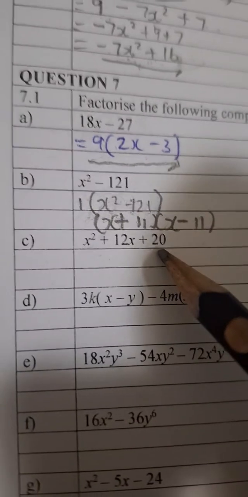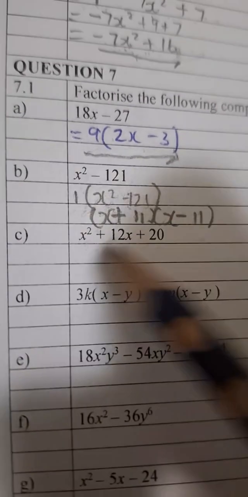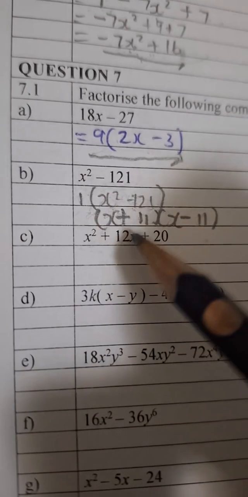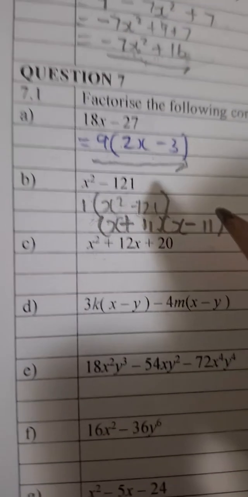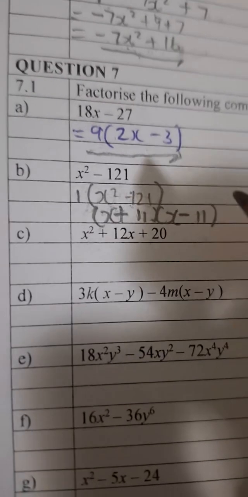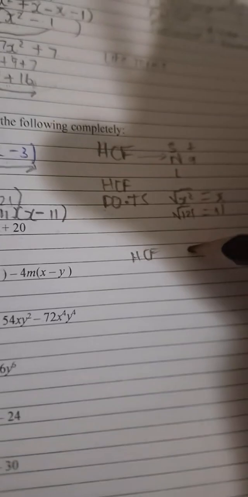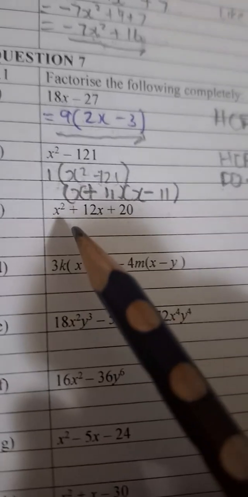So how do I factorize this? First question I always ask: how many terms in the expression? There are 1, 2, 3 terms. Second question: is there a highest common factor? Highest common factor sign, number, letter. When we take out a highest common factor, we look at: is there a highest common factor sign? Is there a highest common factor number? And is there a highest common factor letter?